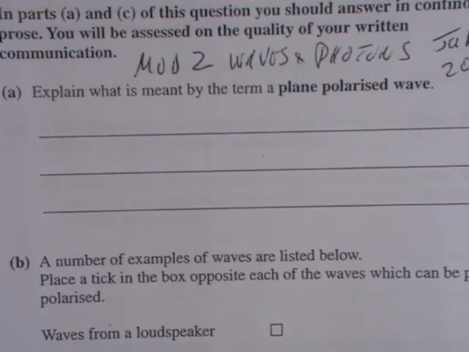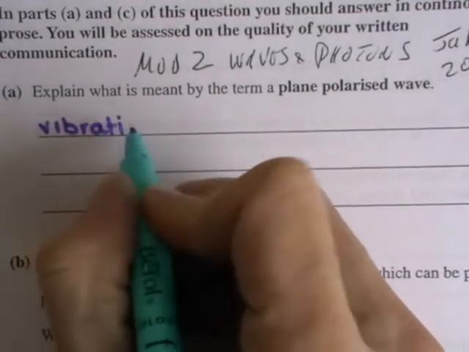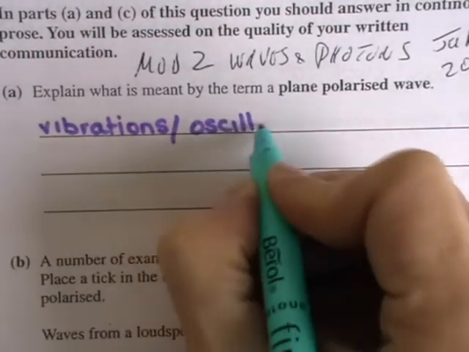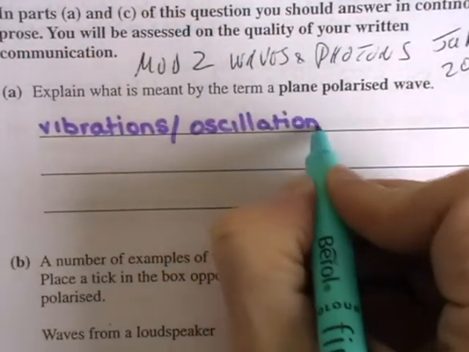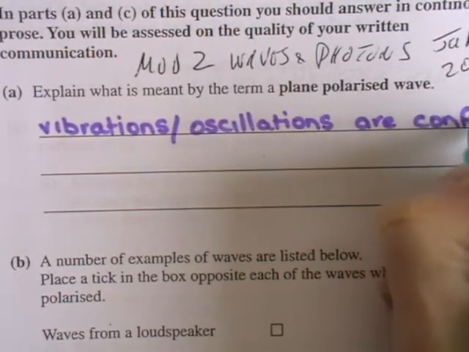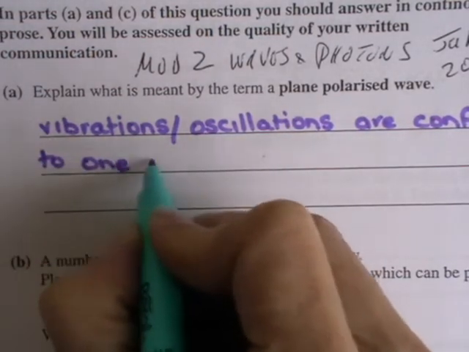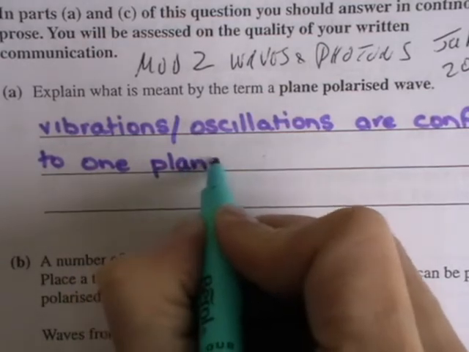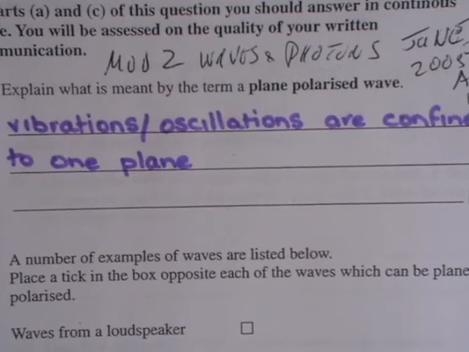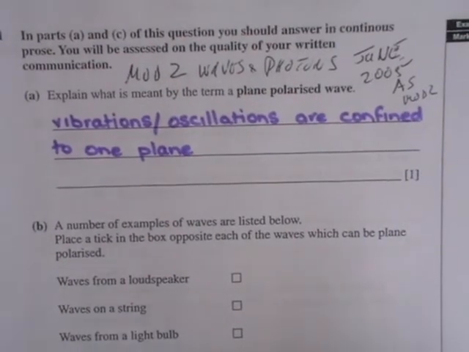So the answer from the mark scheme is where the vibrations, or you could use the word oscillations, are confined to one plane. Now this is a definition which comes up very, very often. It's definitely worthwhile learning that. They're not that happy with you saying along one plane, they want confined to one plane.